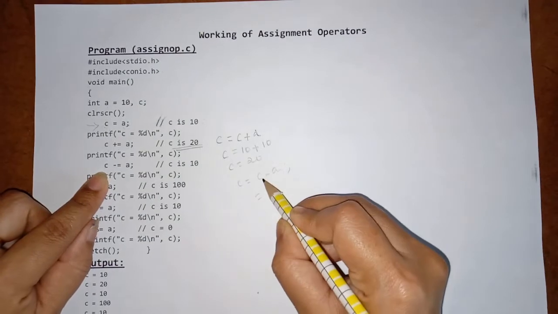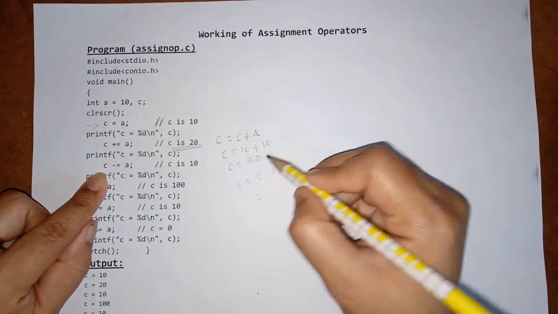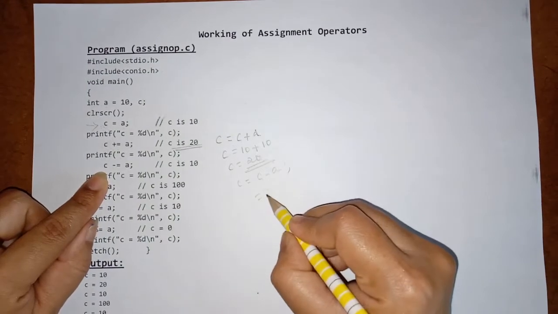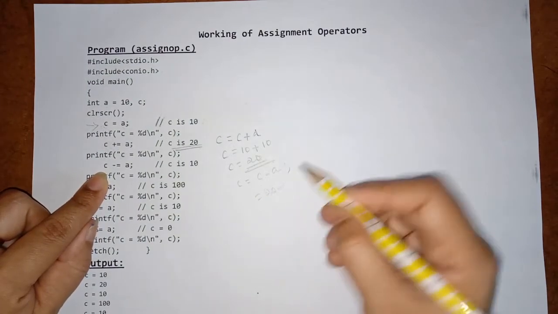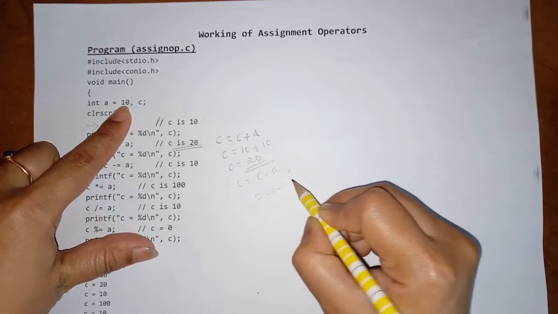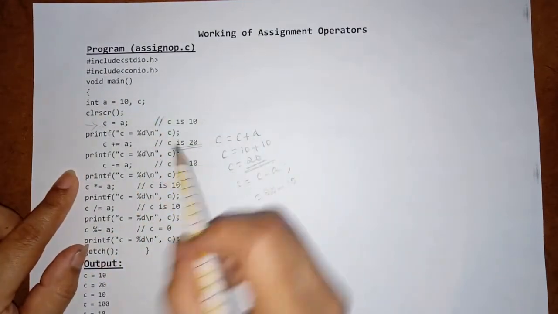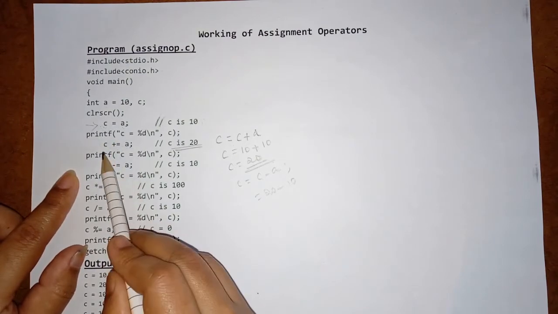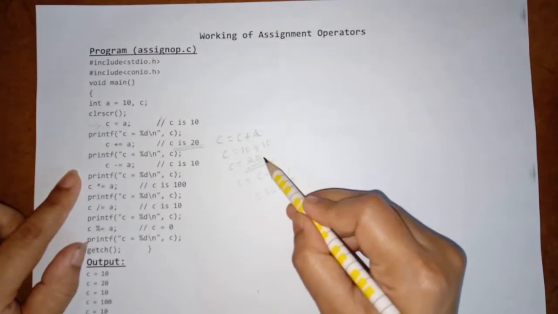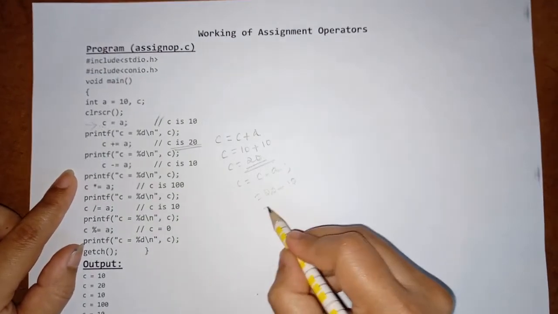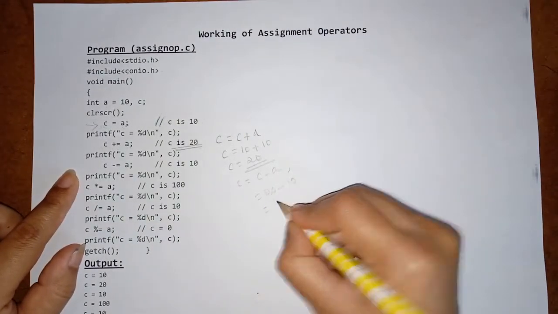Now what is the value of C? What is the last value? The updated value of C, that is 20. Alright, so now the value of C is 20 minus what is the value of A? A value remains the same, 10, because we are not changing the value of A anywhere. We just have changed the value of C here by assigning it, right? So now the value of C is 20 but the value of A is 10. So 20 minus 10, we will obtain the result 10.